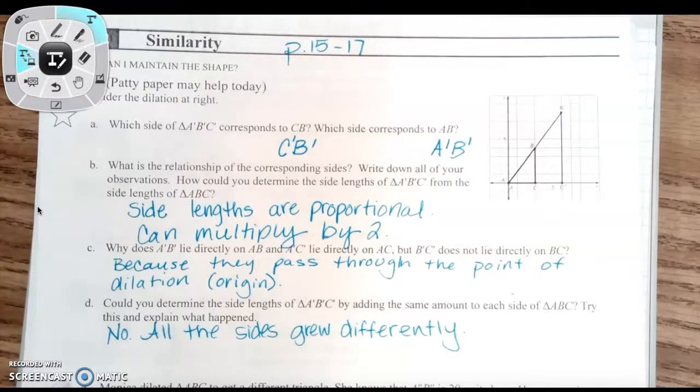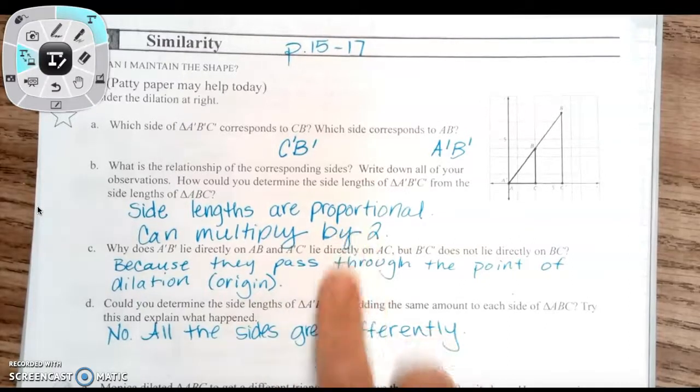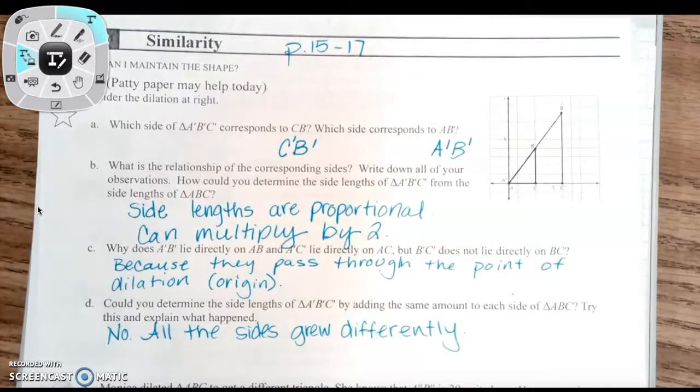What is the relationship of the corresponding sides? You're going to write down all of your observations. How could you determine the side lengths of triangle A prime, B prime, C prime from the side lengths of triangle ABC? So here's what you're going to say. You're going to say that the side lengths are proportional. Okay. In this case, you can multiply by 2, just like we did the doubling and the tripling yesterday.